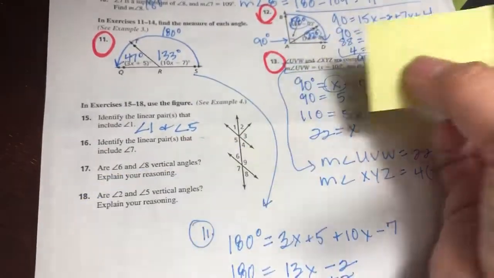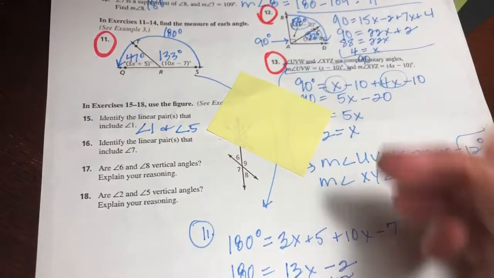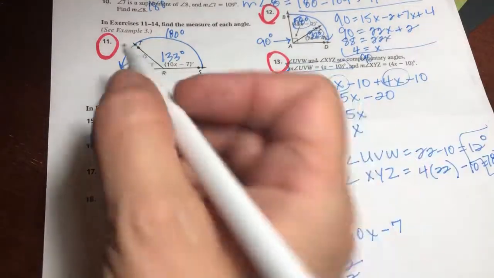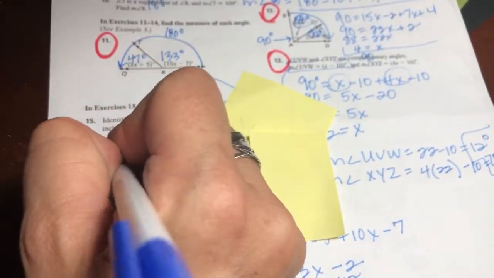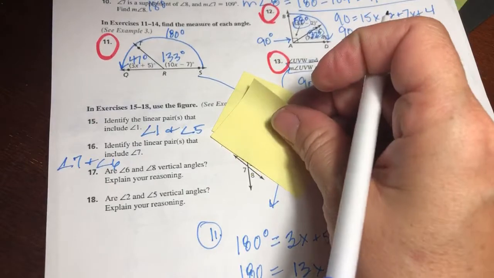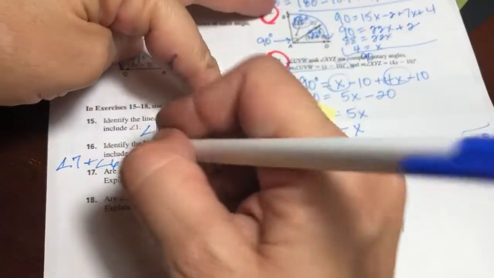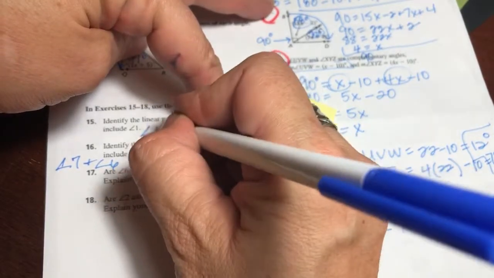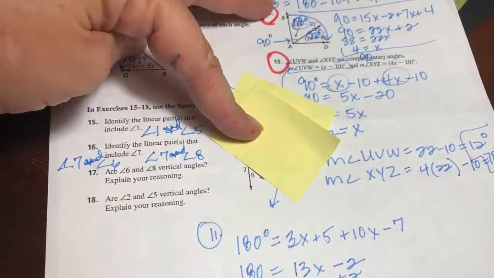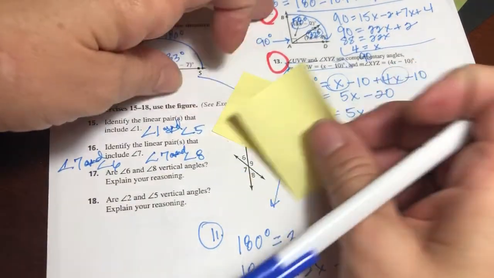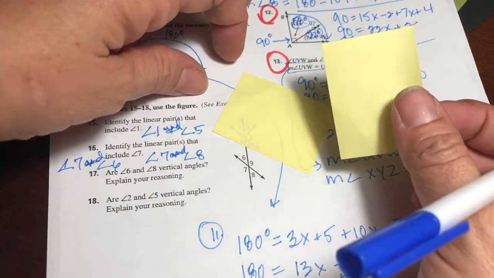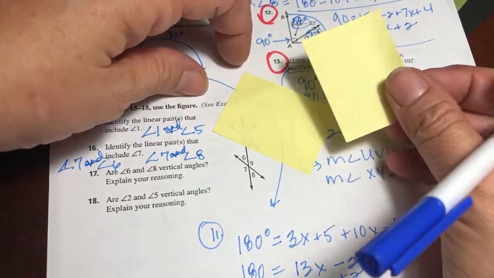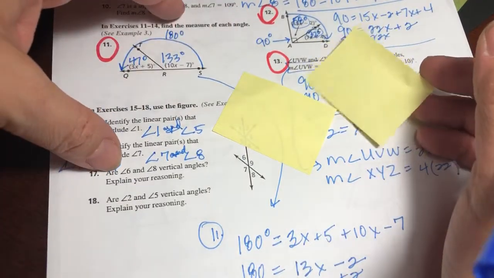Number 16 here, identify the linear pairs that include angle 7. So I'm just going to cover up that other group of angles. I can use 7 and 6, angle 7 and angle 6. I know there's more here. I can put together 7 with 8, angle 7 and angle 8 as a pair. These look like plus signs. I'm going to ask you to write the word and in between, A-N-D. Mine look like plus signs. And let's see. That's it. 6 can go with 7 as a linear pair. 7 can go with 8 as a linear pair. That's it.